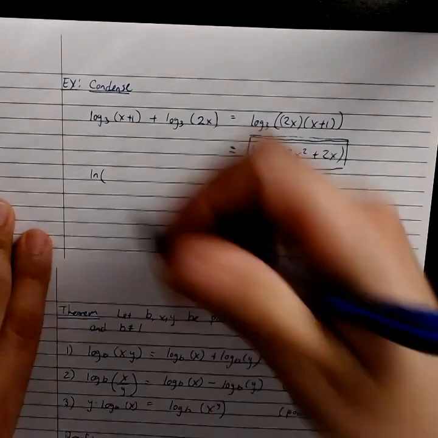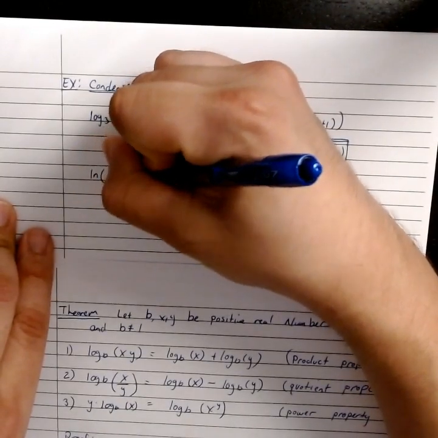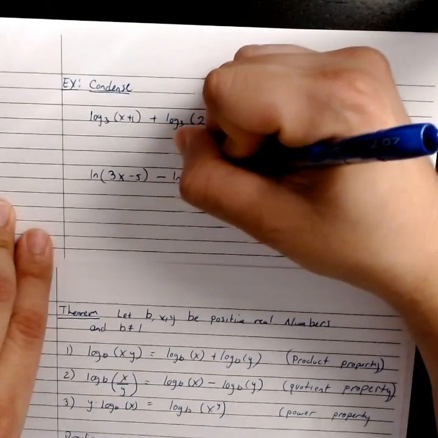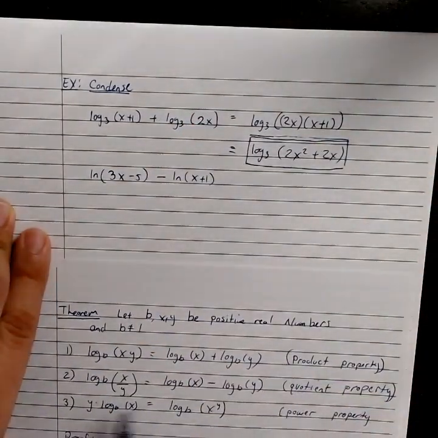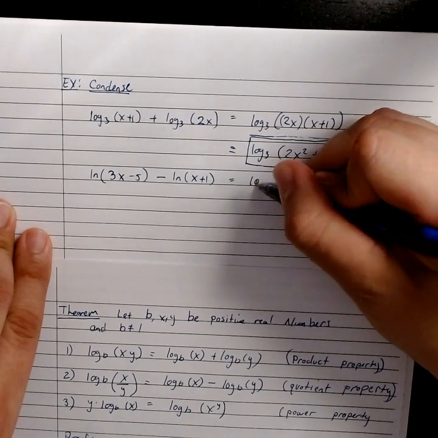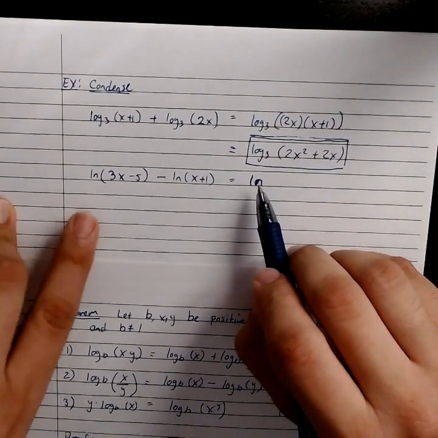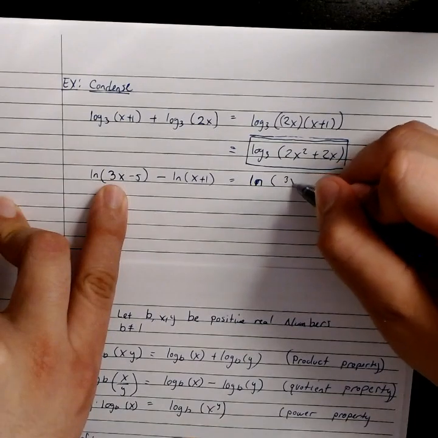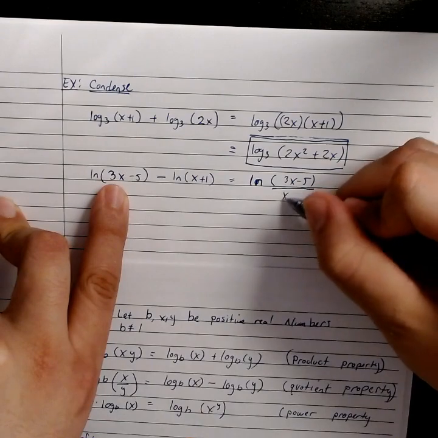So if I take the natural log of 3x minus 5, and I subtract from that the natural log of x plus 1, this second property tells me that I can put those together as a single logarithm. Now I got to make sure it's the same base, so I still have to use the natural logarithm. And now the argument of the first logarithm is the numerator, and the argument of the second logarithm is the denominator.